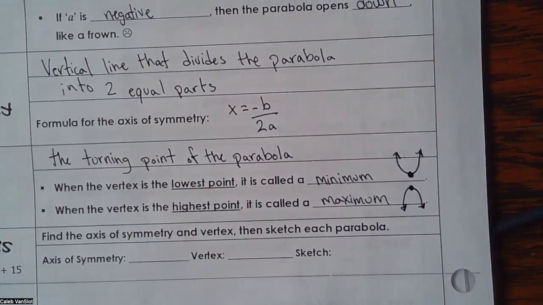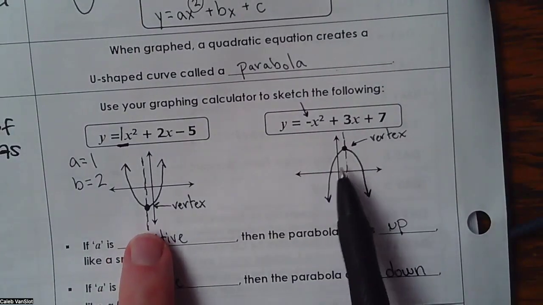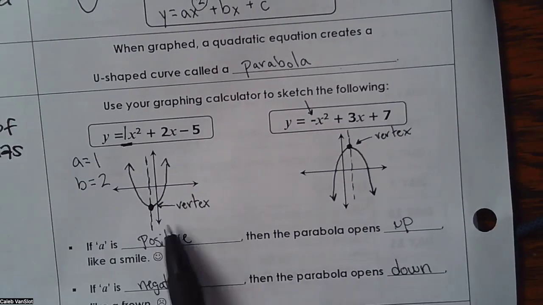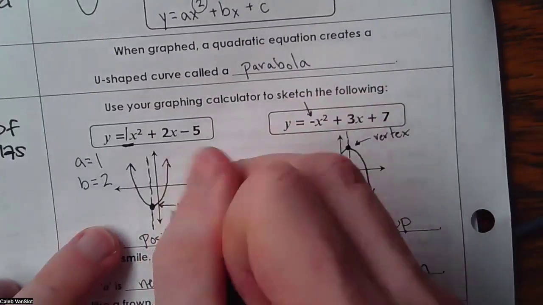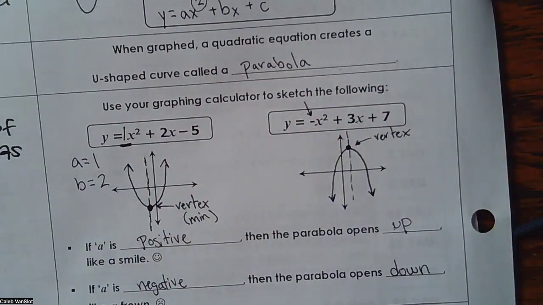Okay, so just to kind of reinforce that, you guys, which one of these has a minimum and which one has a maximum? So minimum's right here, right? So this would be a vertex that's a minimum value.